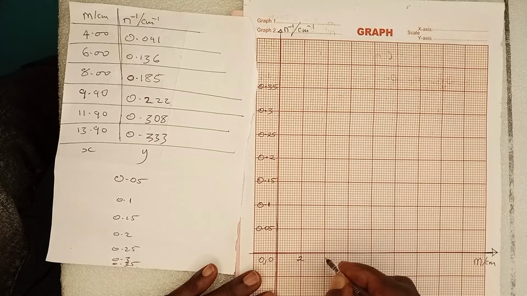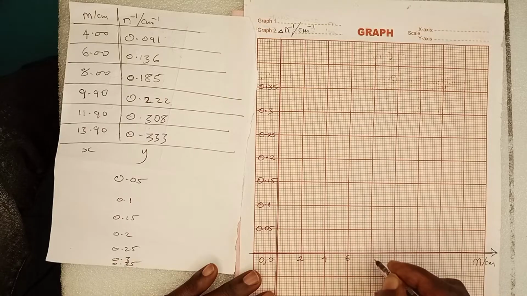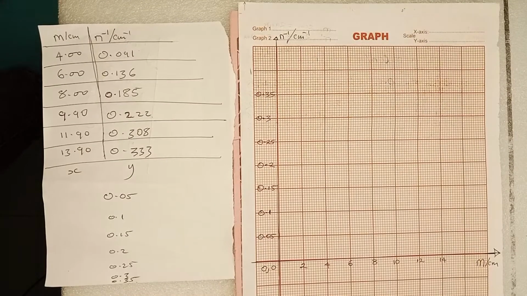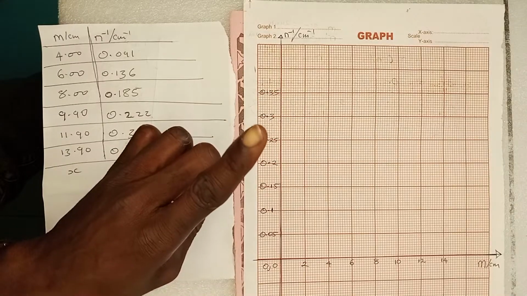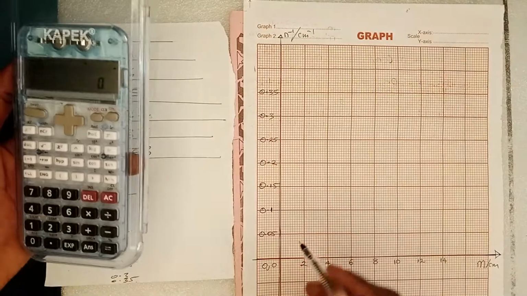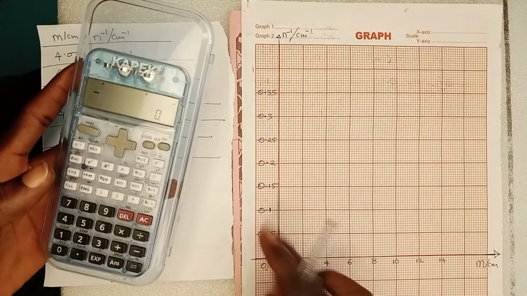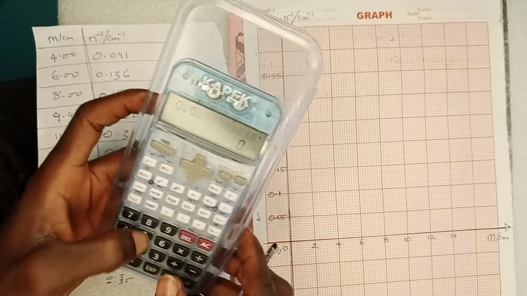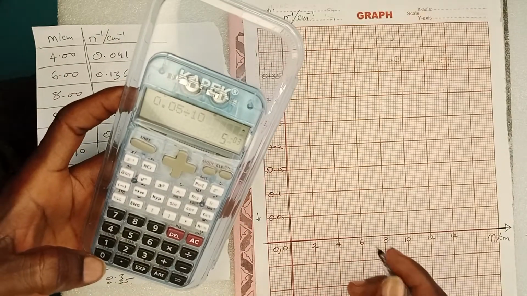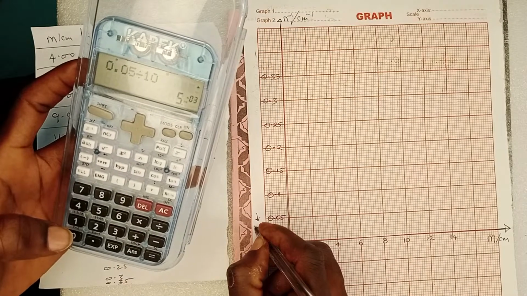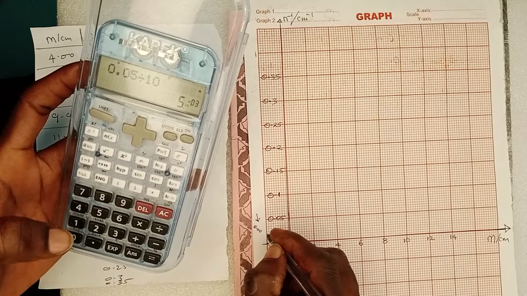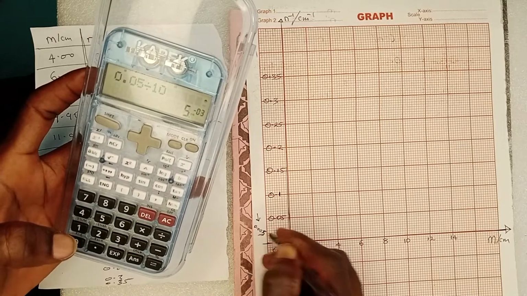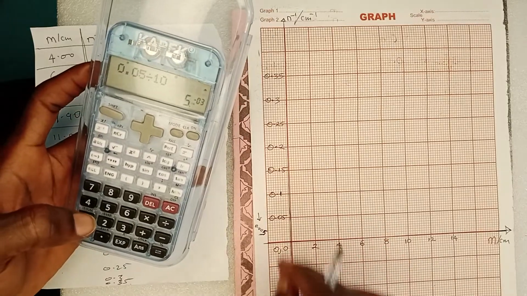This is 2, 4, 6, 8. Then we stop at 13. The next thing is to find the value for each small box. Very, very important. In this case, we say 0.05 divided by 10 to find the value for each small box on this line. So the value for each small box on this line is 0.05 divided by 10. That will give us 0.005 as a value for each small box here.